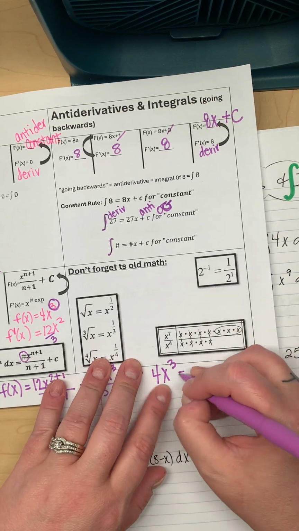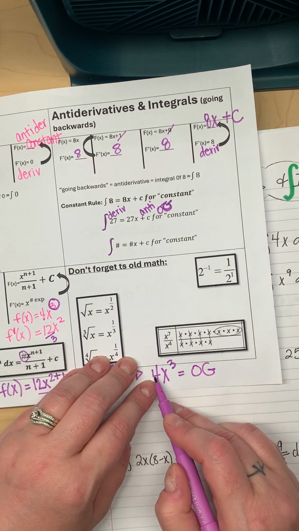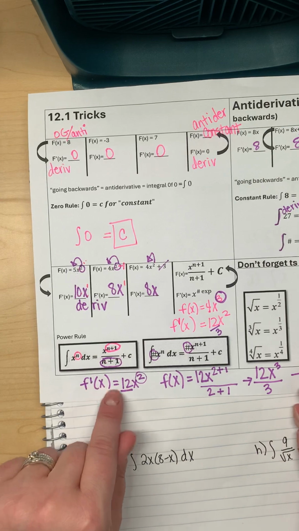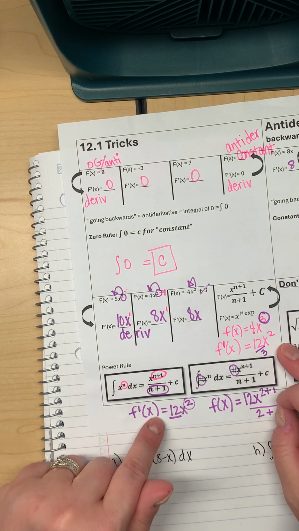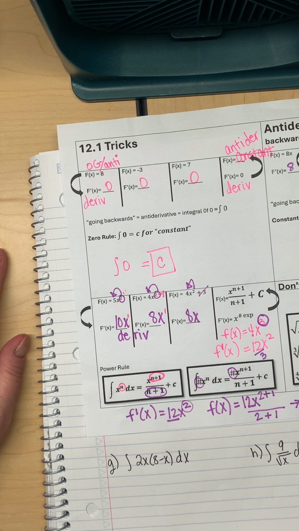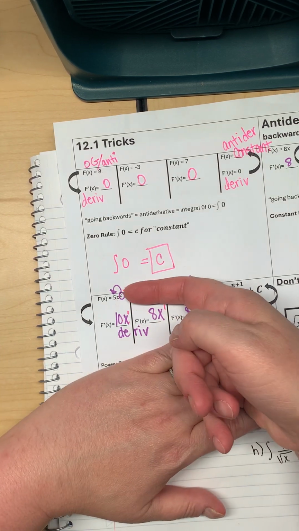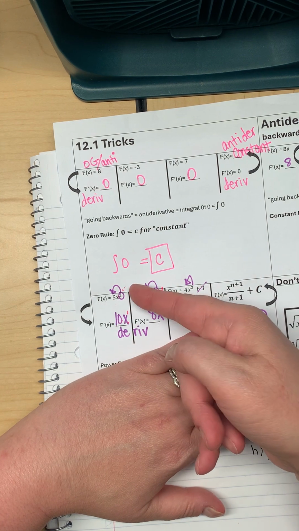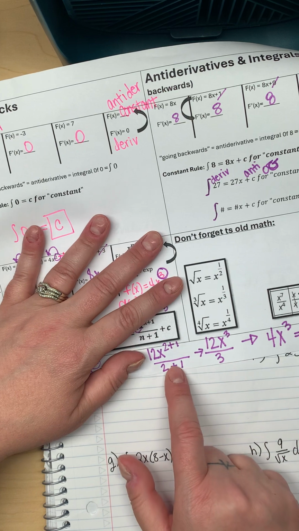If this is the OG equation, I take the 3 down, multiply it, and I get 12 in the derivative. And I subtract 1 from the exponent to get 2. Yeah, okay. So, to take the antiderivative, we just go backwards. You know, when we take the derivative, we multiply our exponent with the number in front. Here, we divide.